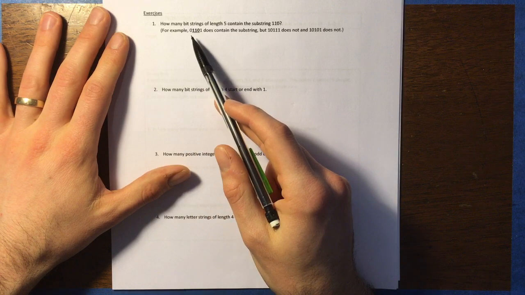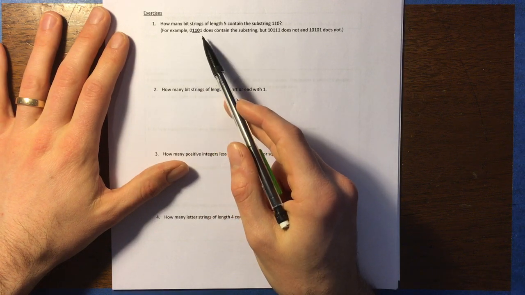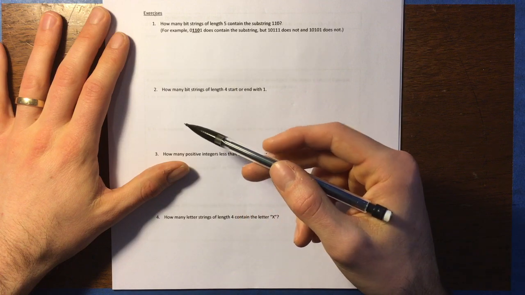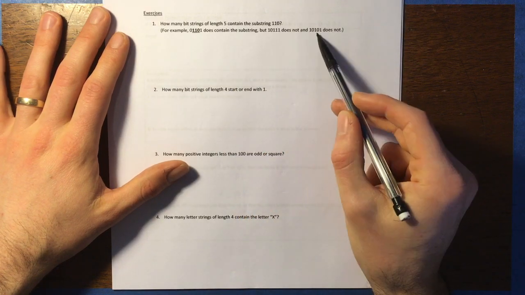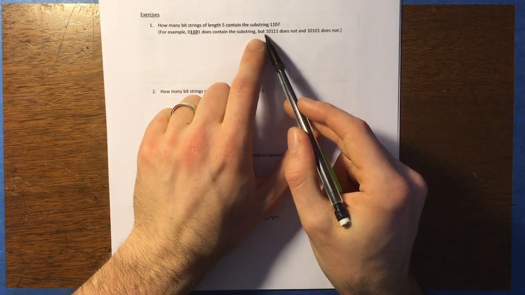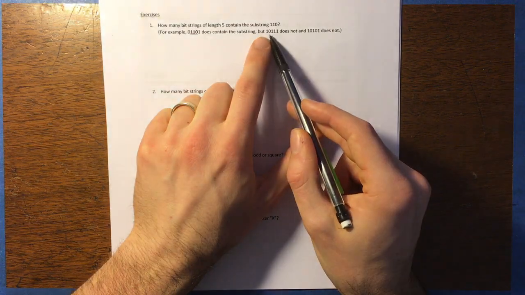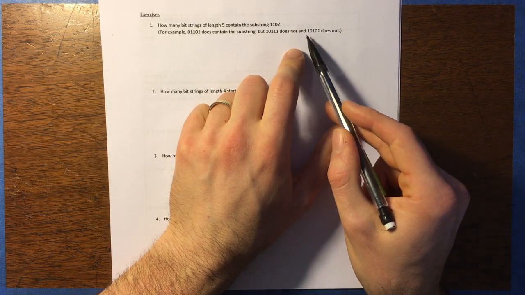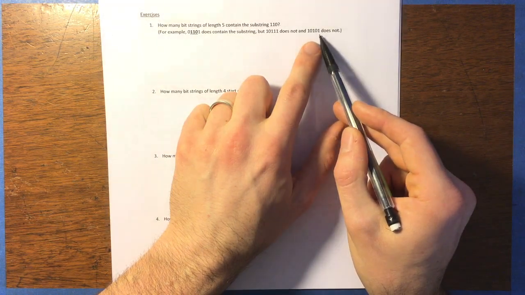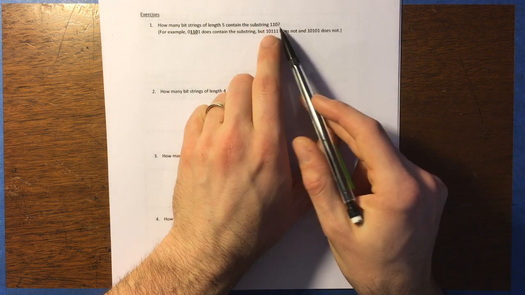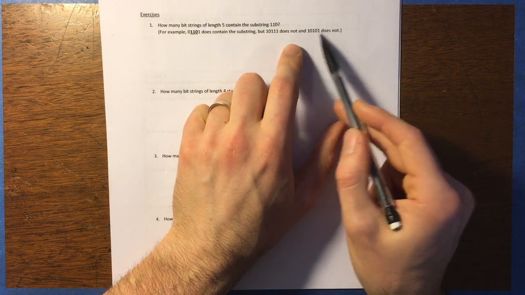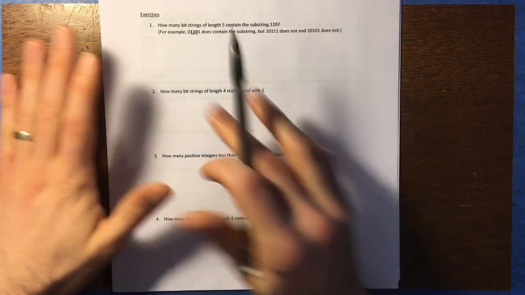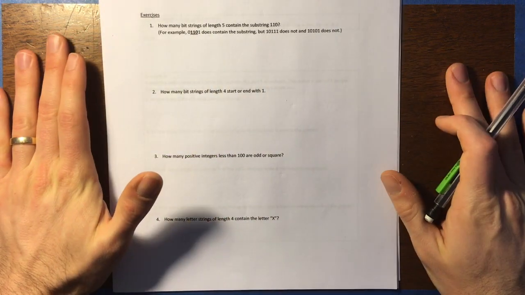For example, 0, 1, 1, 0, 1 does contain the substring 110, and I made it bold and underlined it right there. But these other ones do not contain the substring 110, because if you look through these examples, you'll never see a 110. Here, you have a 1, and later another 1, and then another 0. So you see those bits in that order, but they're not consecutive, so that does not count. So there's a little explanation of that.